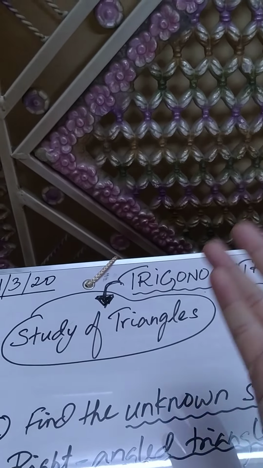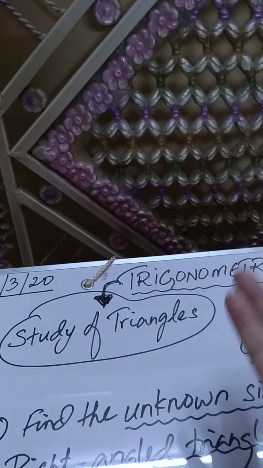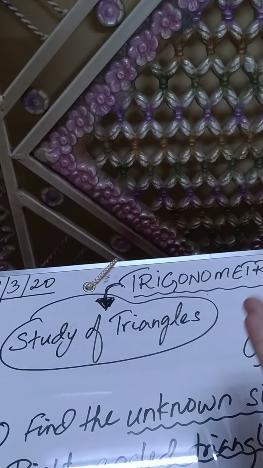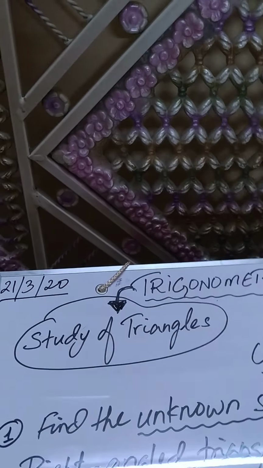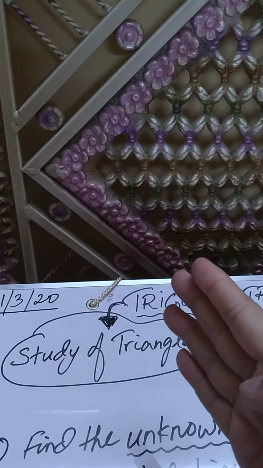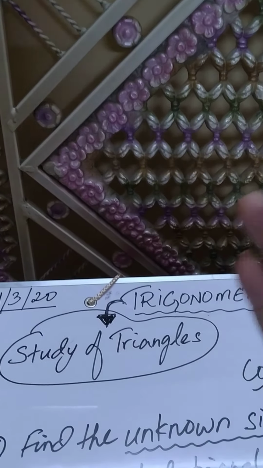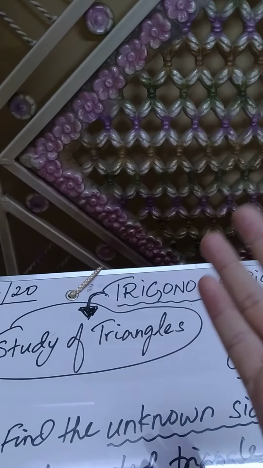Study of triangle including all the things related to triangle like Pythagoras theorem. So Pythagoras theorem is trigonometry. Area of triangle, perimeter of triangle, it is trigonometry guys. Angle property of triangle, basic angle properties, it is trigonometry.